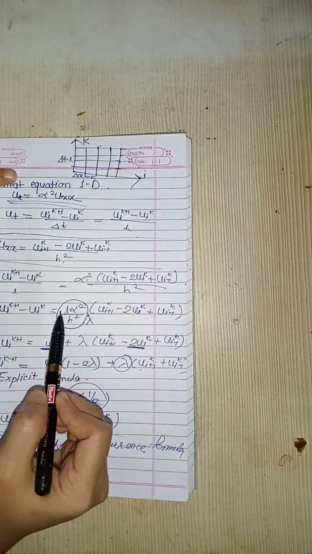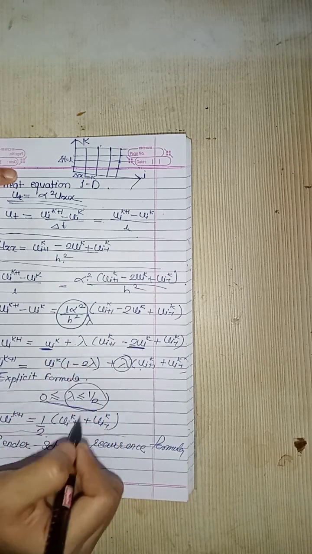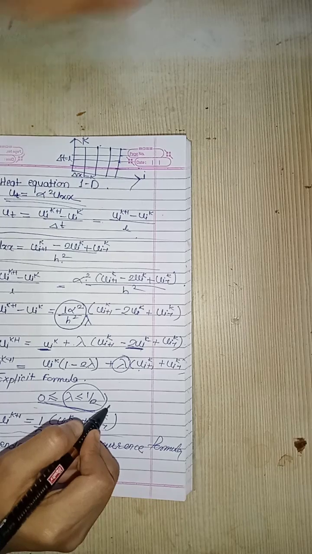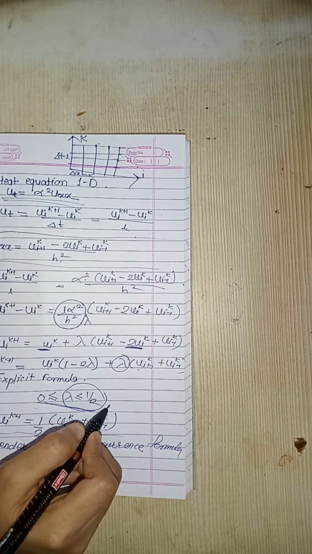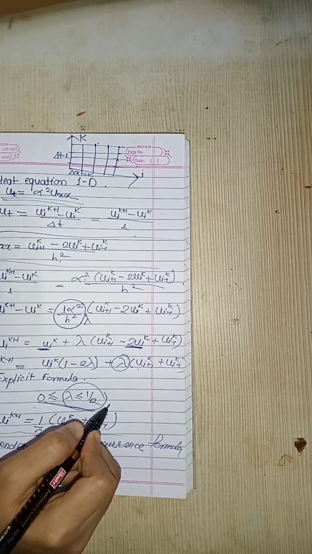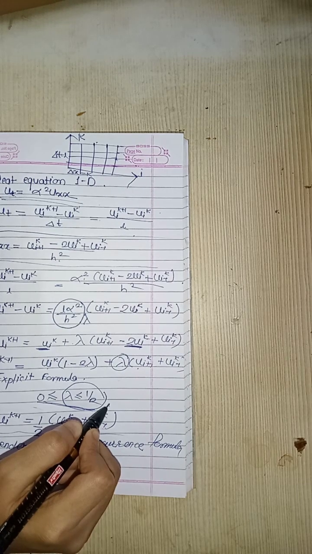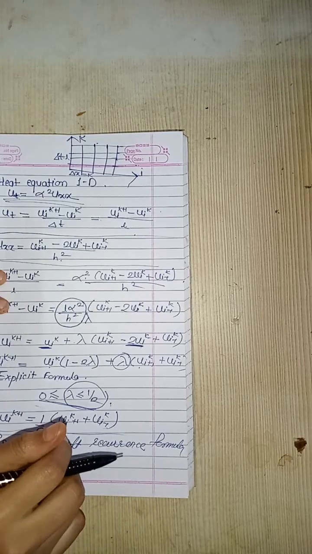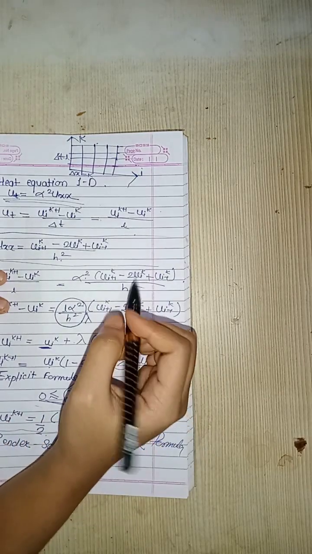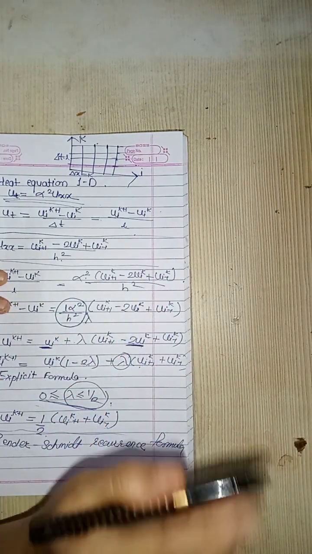Just replace all the constants by lambda, and solving this you can get the condition for lambda, that is 0 less than or equal to lambda less than or equal to half, and we substitute the extreme value for lambda, that is half, and you'll get the Bender-Schmidt recurrence formula. Now if we replace u_xx by the average of its finite difference approximation on the kth and (k+1)th time level, we obtain, so see.